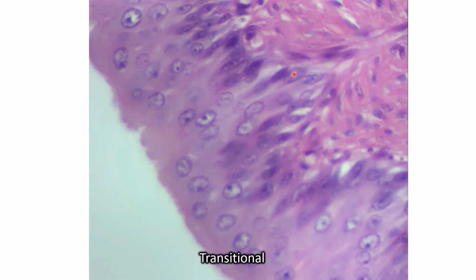Multiple layers of cells. It's not stratified squamous, not stratified cuboidal, it's not stratified columnar, it's definitely not ciliated pseudostratified. This is the only thing it could be, is transitional.